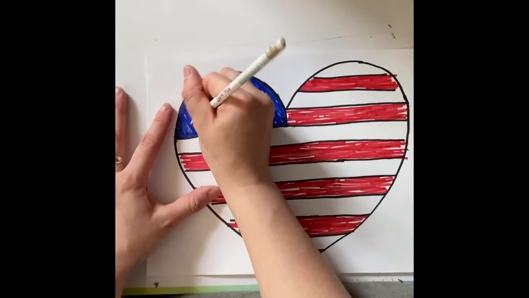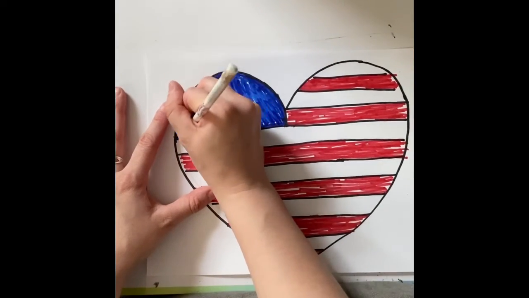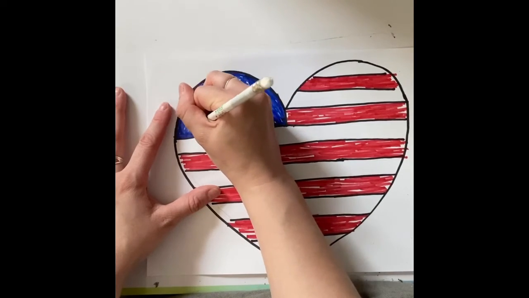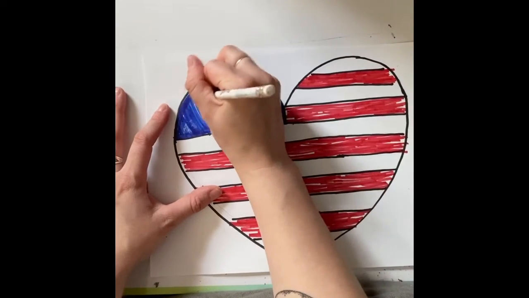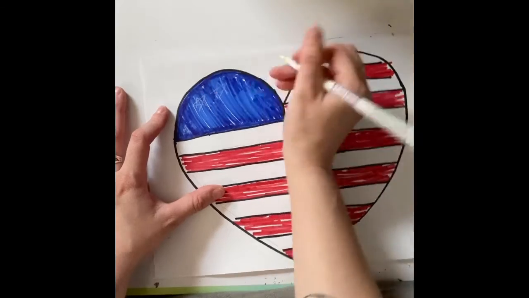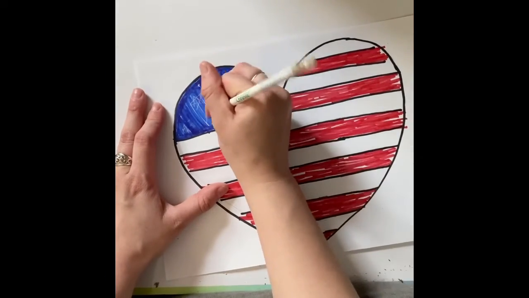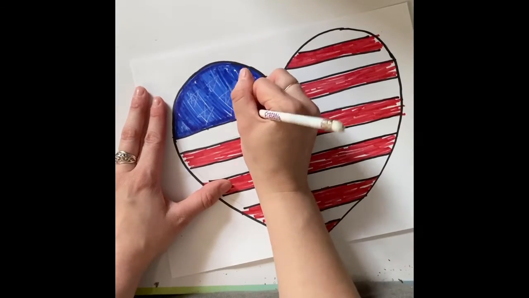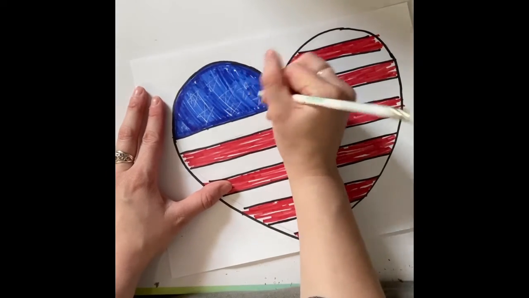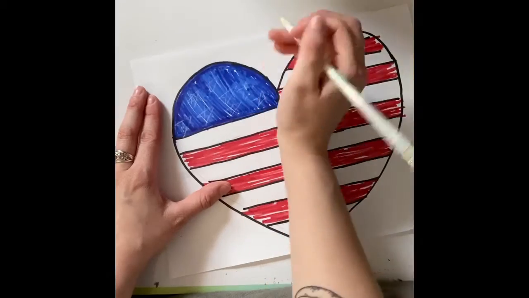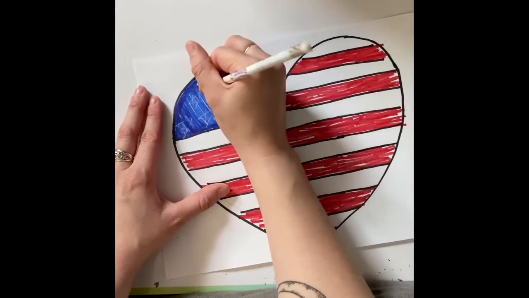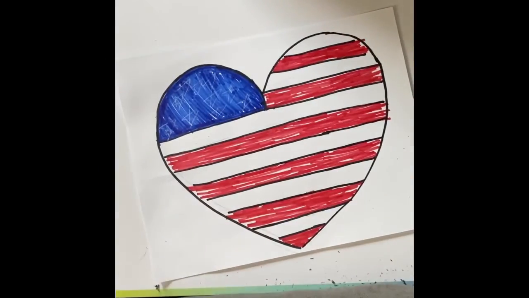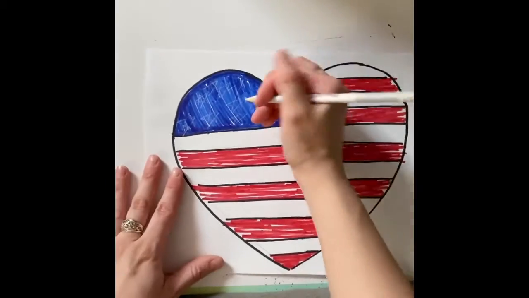I have a white colored pencil. You might not be able to see it, but I'm gonna start drawing stars in our stars section. If you want, before you color it blue, you can draw these stars yourself. You can also use a black marker to draw the stars, just so you can see them better. But this is how I'm going to draw my stars.